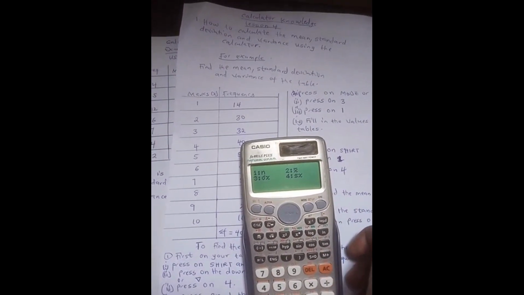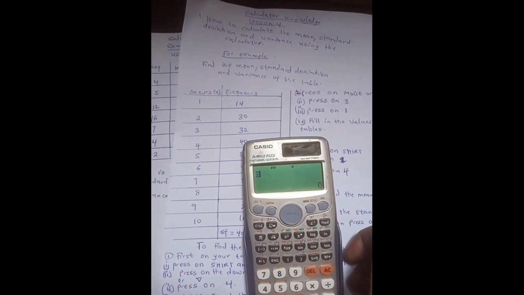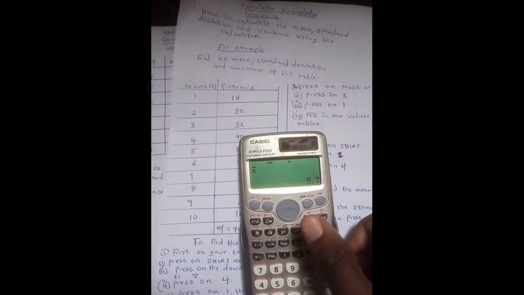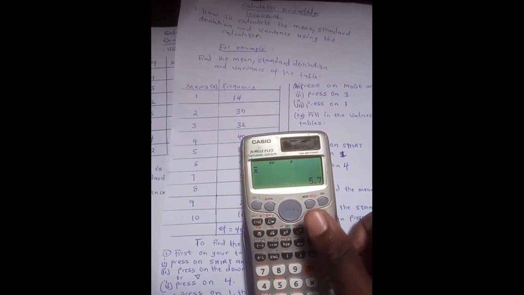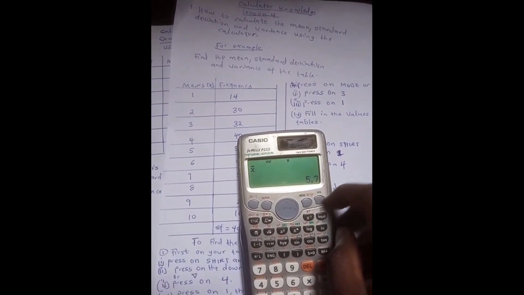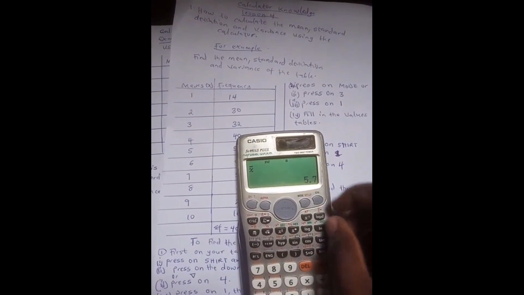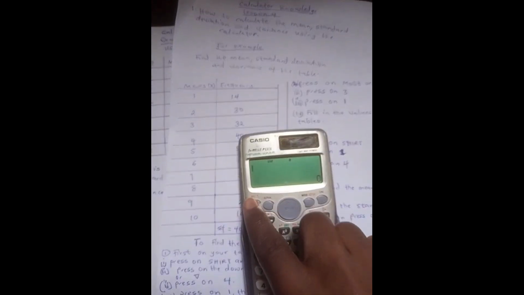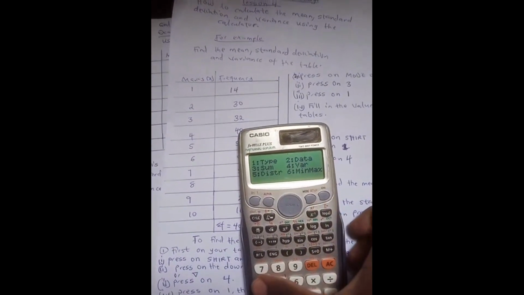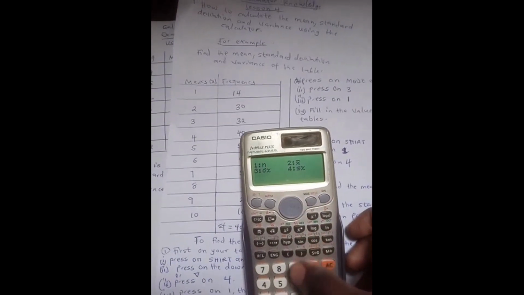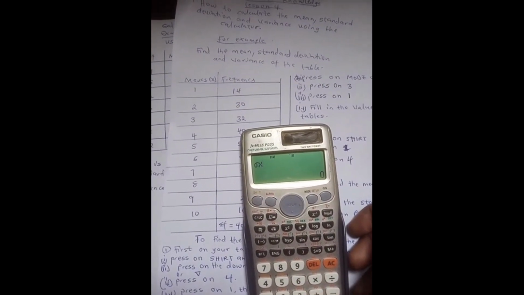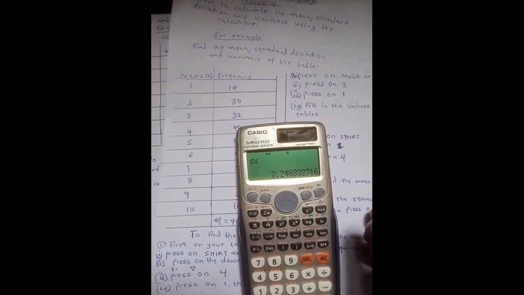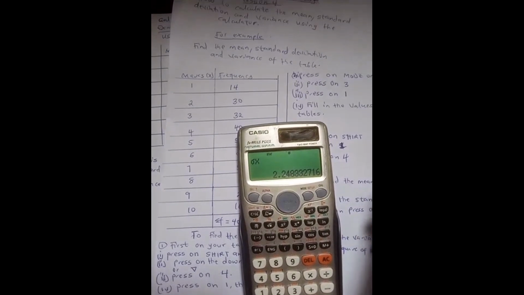So let's go. We want to find the mean. Press on 2. So our mean is 5.7. That is our mean. Now we press on 1 to find the standard deviation. So press on the shift, come to the 1, press on 4. Then for us to find the standard deviation, we have to press on the 3. Our standard deviation is 2.248 continuing with some numbers.